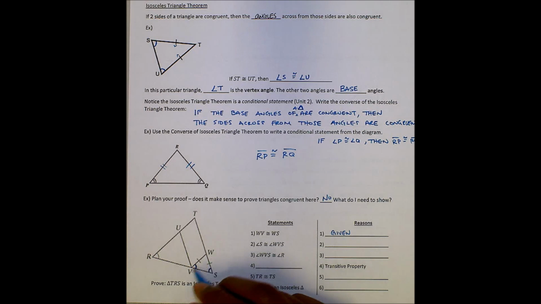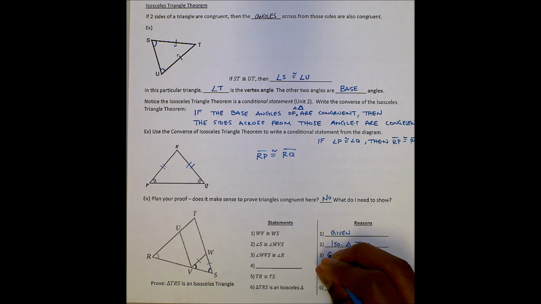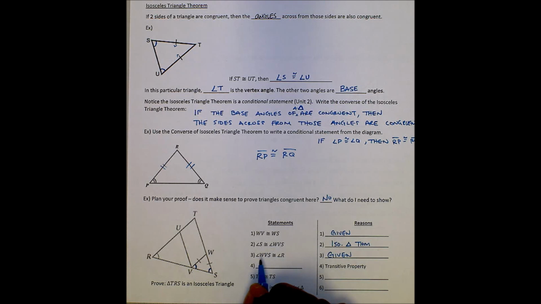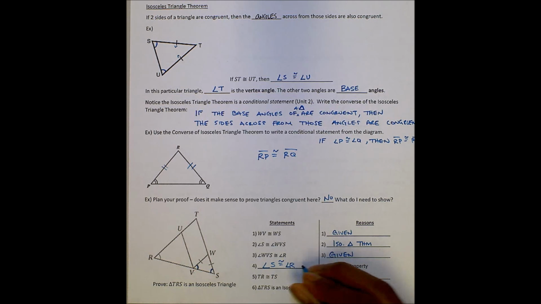Well, we see that WV is congruent to WS, and this is in the triangle. So this is the isosceles triangle, so it's the isosceles triangle theorem. Now the next question says angle WVS is congruent to angle R. Why do we know that? Well, that's given. It's already marked for us. We don't have to do anything for that. And so now we can say, if S is congruent to WVS and WVS is congruent to angle R, then angle S is congruent to angle R. Remember, that's the transitive property.